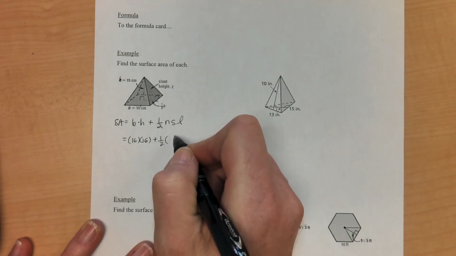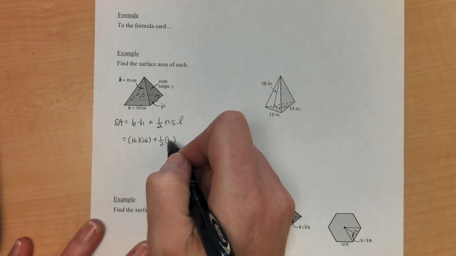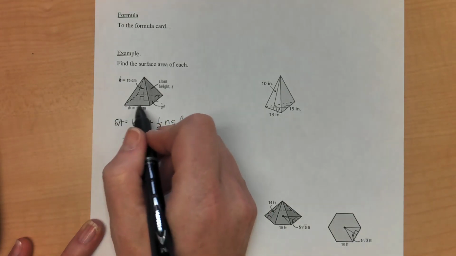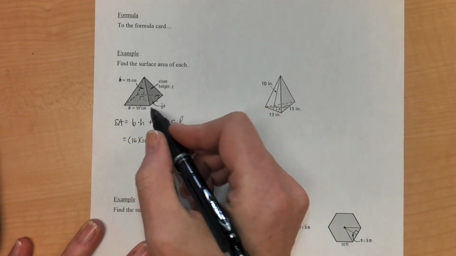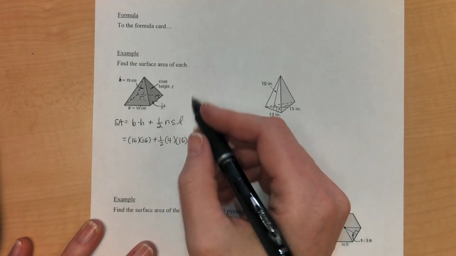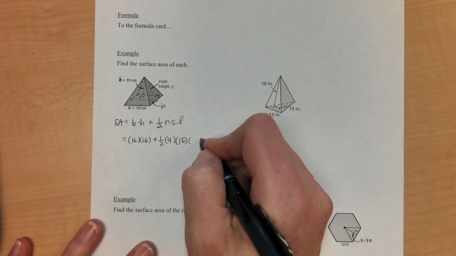And then 1/2, N is the number of sides. We have 4. Side length, that's 16. And then slant height is the thing we don't know, so I'll just leave it blank.